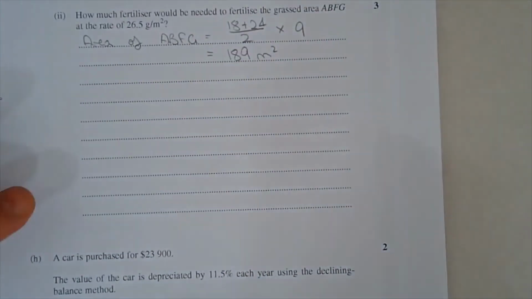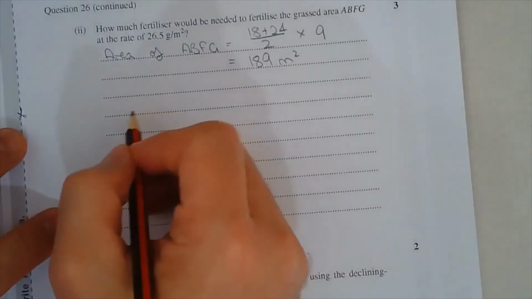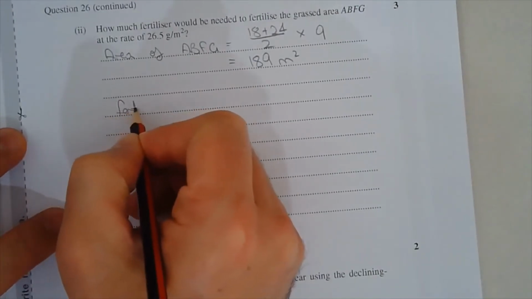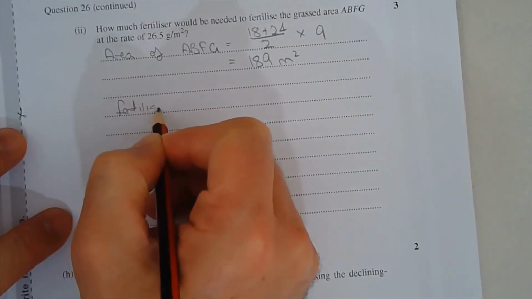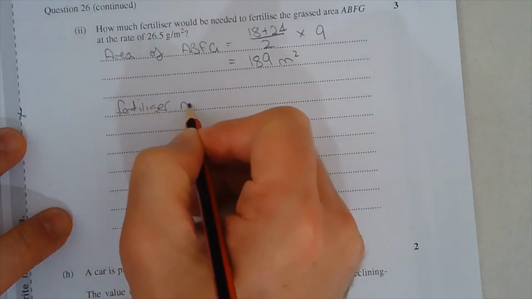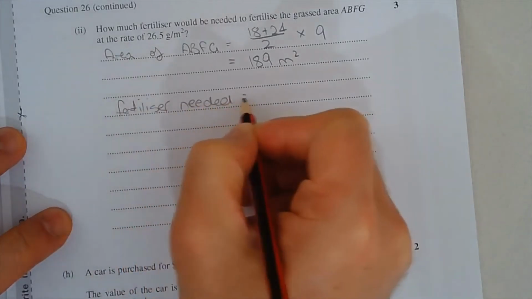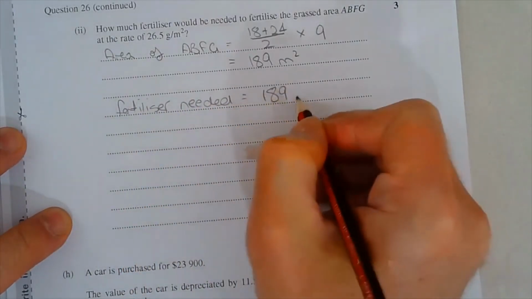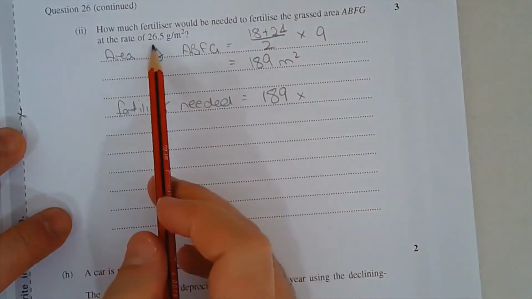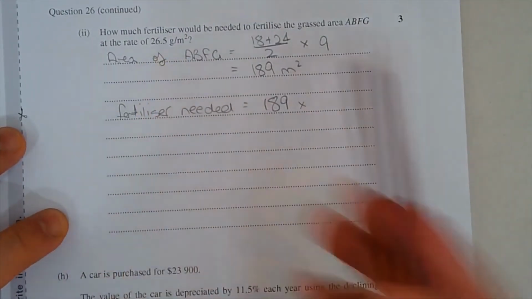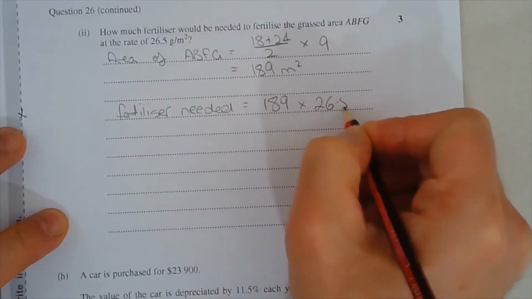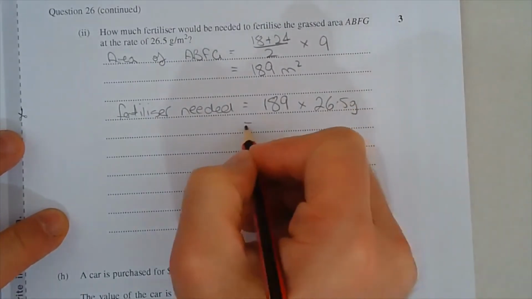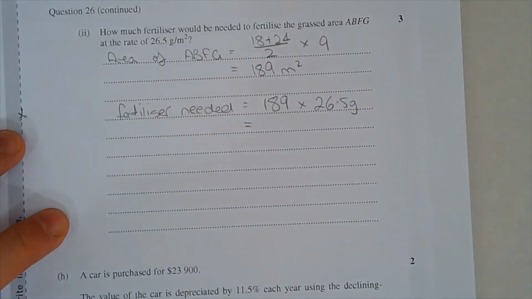So how much fertilizer then would be needed? So it's equal to 189 square meters multiplied by the rate, which is 26.5 grams per square meter.